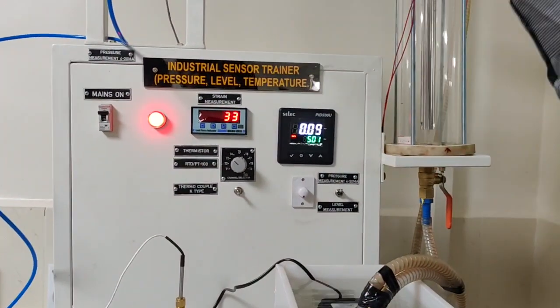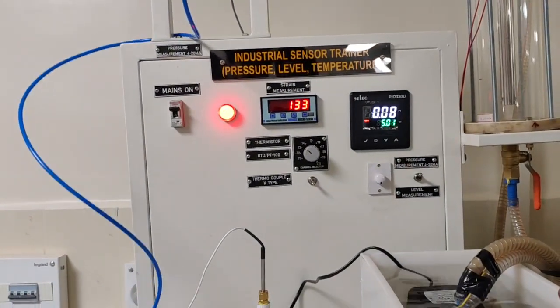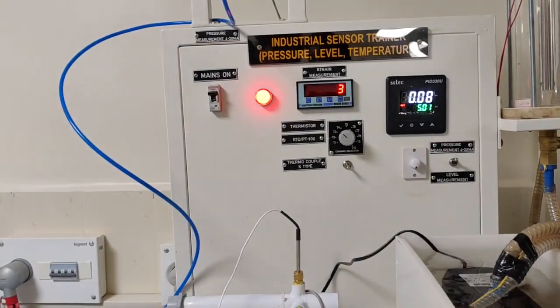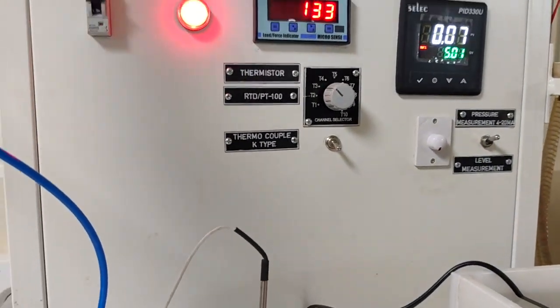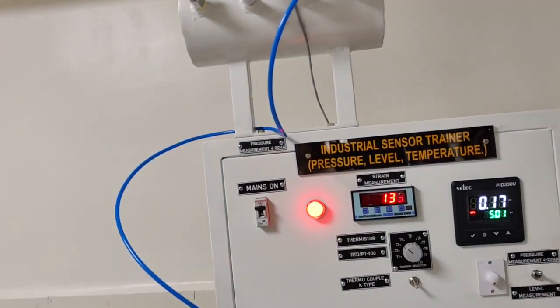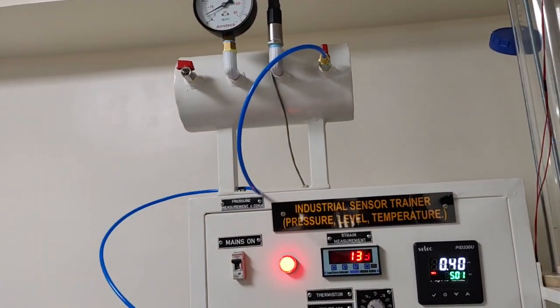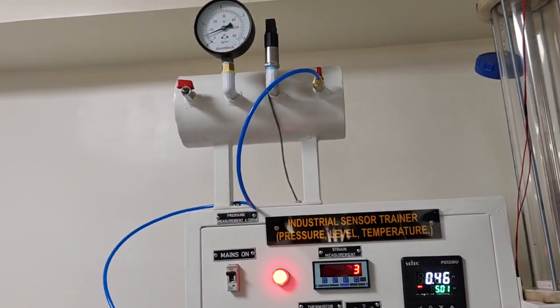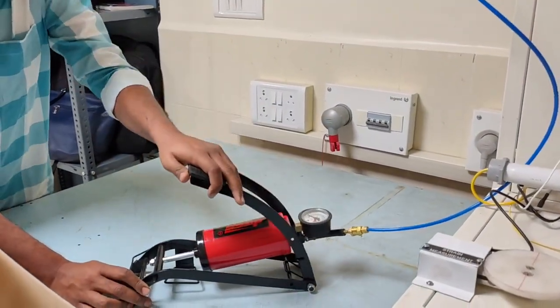You can put whatever pressure you want and keep on reading. Somebody has to press it, so up to 2 or 4 bar, you close the valve. Before raising the pressure, you close the valve. Or use our compressor, your compressor can also be used. A small compressor is there, a big compressor is not required. 2 bar, I think.